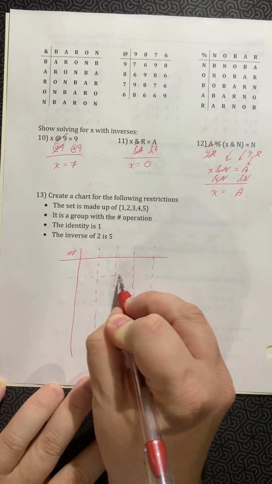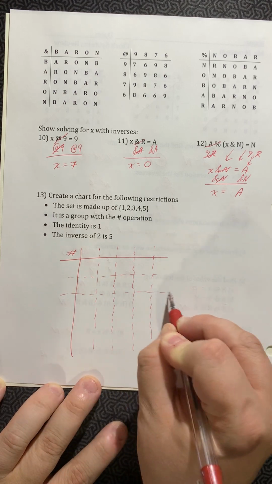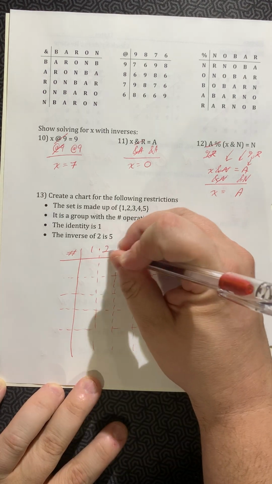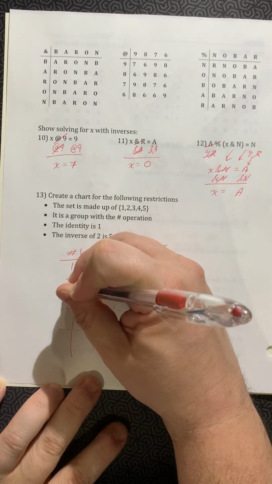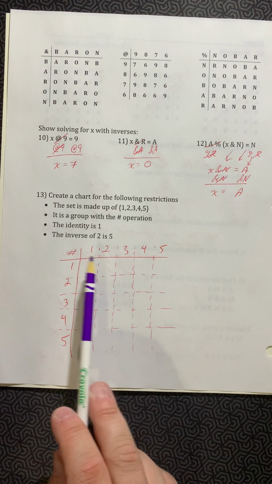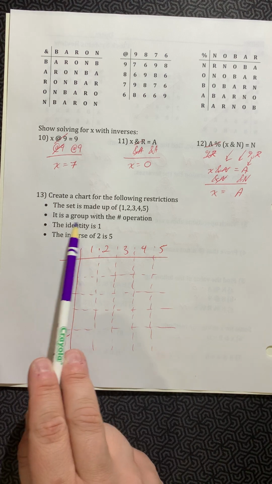So there's our columns. Here's our rows with 1, 2, 3, 4, and 5 in both of them. So now as I look at this, it says the set is made of those elements. I have that. It is a group.